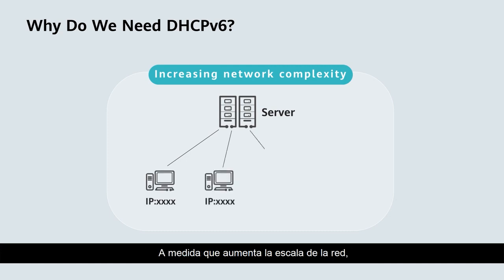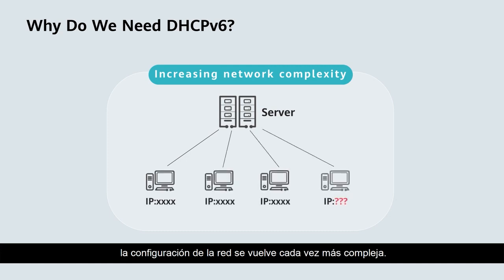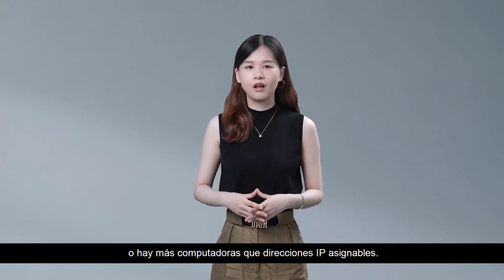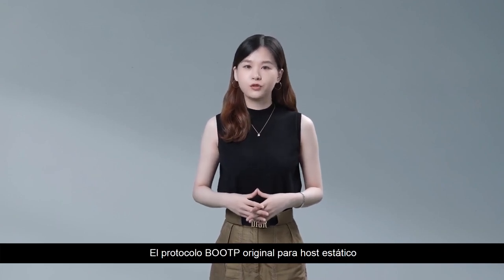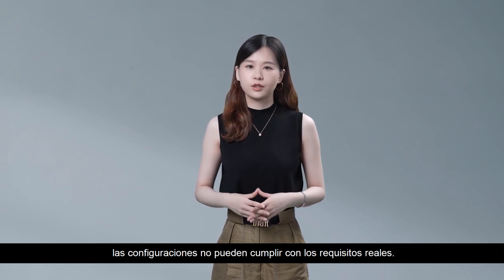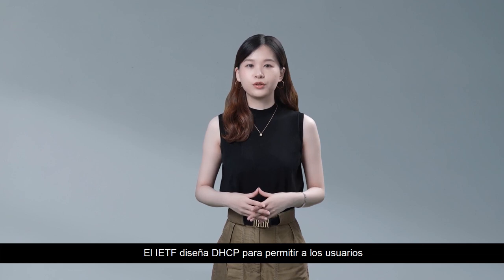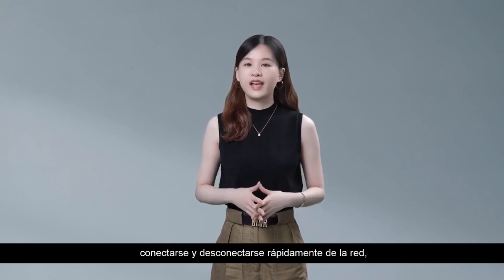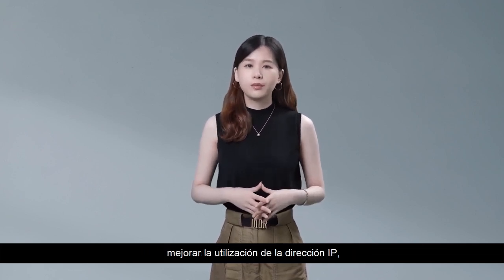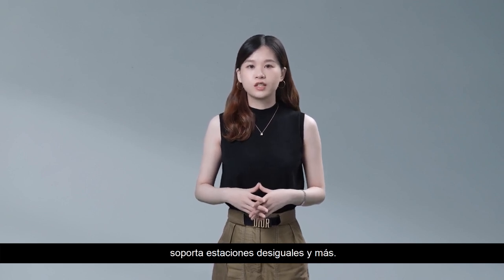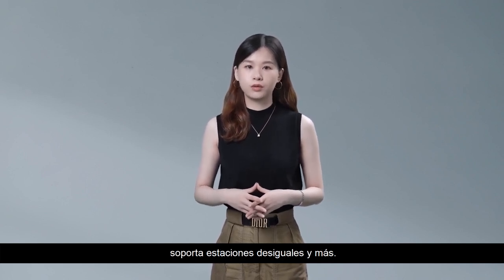As the network scale increases, the network configuration becomes increasingly complex. Address allocation becomes a problem in situations such as when computers frequently move or there are more computers than allocable IP addresses. The original BOOTP protocol for static host configurations cannot meet the actual requirements. The IETF designs DHCP to allow users to quickly connect to and disconnect from the network, improve IP address utilization, support diskless workstations, and more.